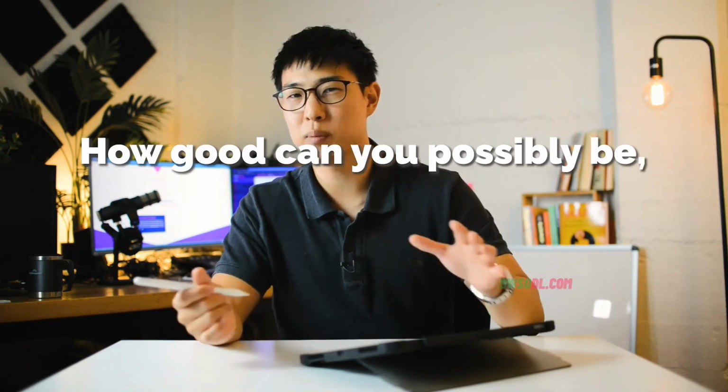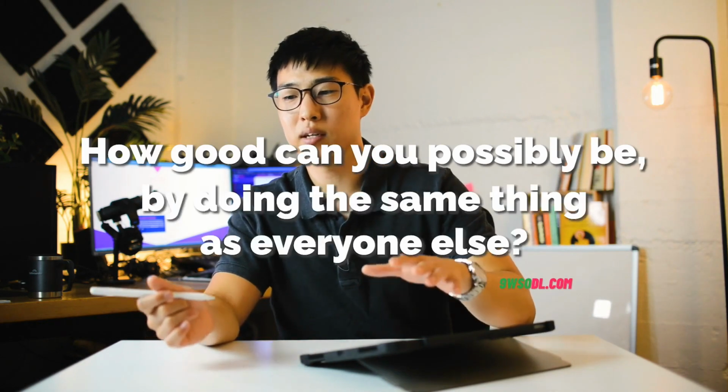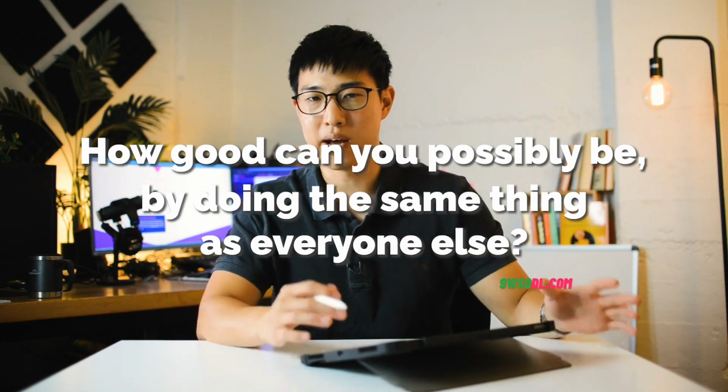Some of them you will be able to use straight away, some of them will require practice, but that's where that hard work, effort, diligence, dedication really comes in. And at the end of the day, it's actually very logical to think about all of this, because if you're just studying the same way as everyone else and everyone is kind of giving you the same advice, then you've got to wonder, how good can you possibly be by doing the same thing as everyone else?